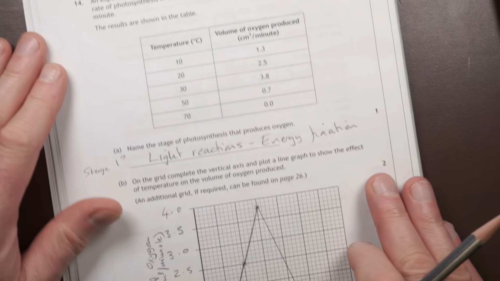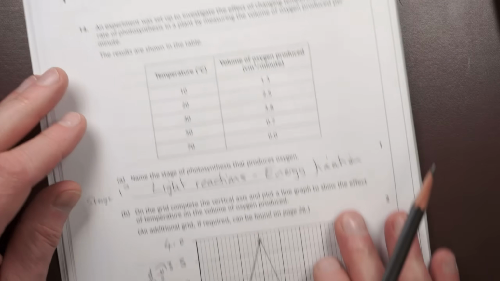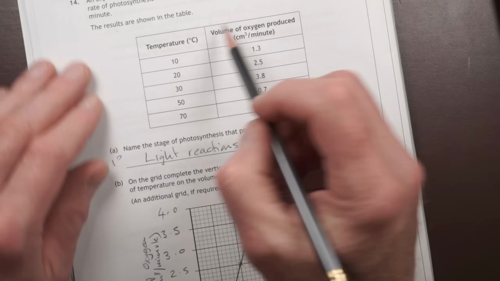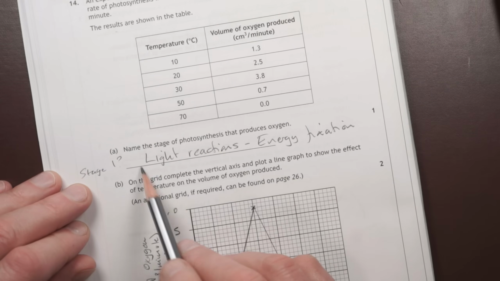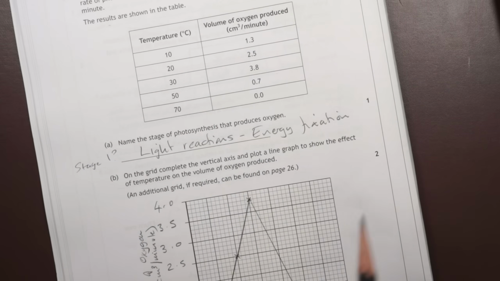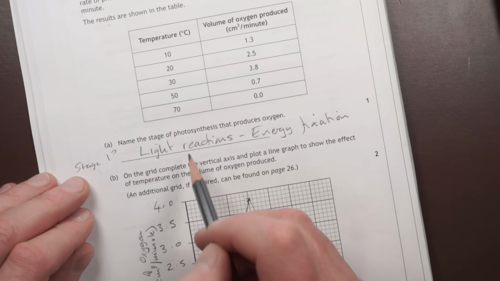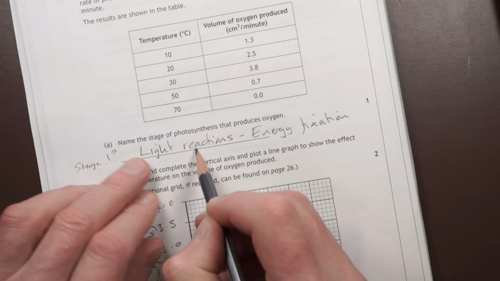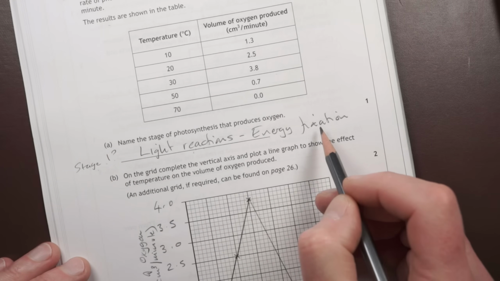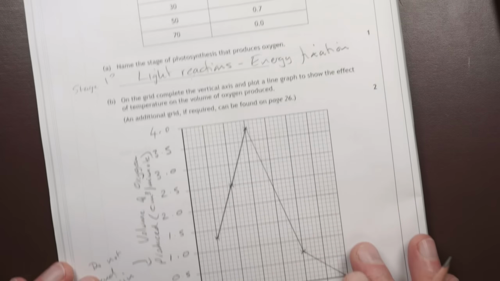Question 14. An experiment set up to investigate the changing temperature on the rate of photosynthesis. A lot of people have done this experiment for their assignment. The results are shown in the table. There's the table. Name the stage of photosynthesis that produces oxygen. Now, a lot of people might not remember this. They might just call it stage 1, but it's not called stage 1. You can call it the light reactions or the light-dependent reactions, or you can call it the energy fixation stage. I don't think you're going to get a mark for stage 1. It's a bit too vague, so bad luck.